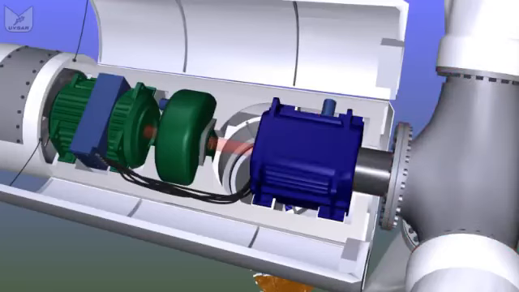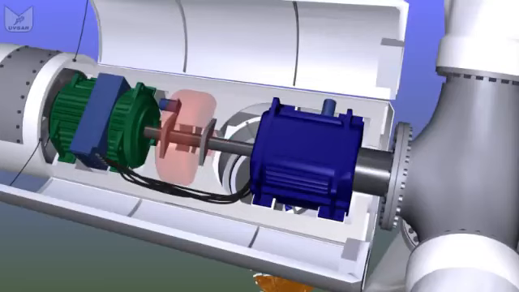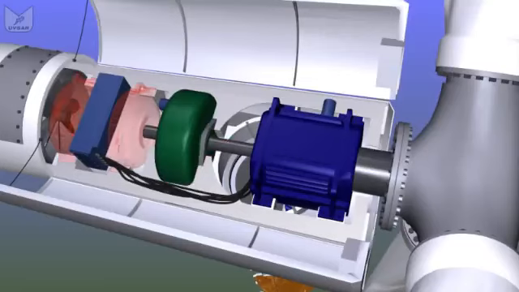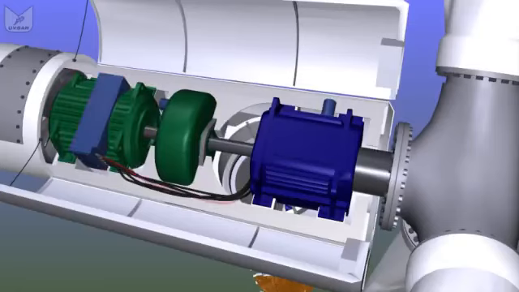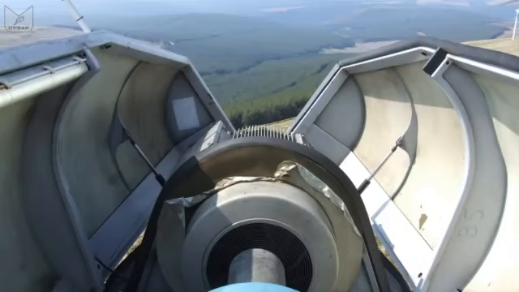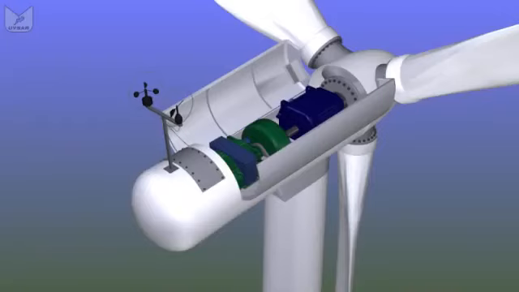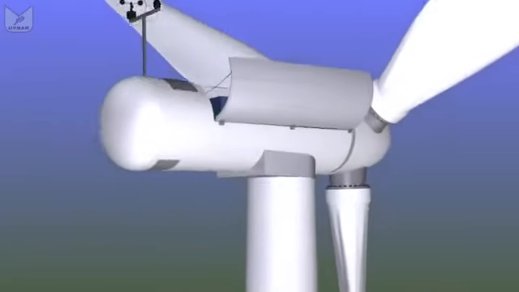Out of the back of the hub we have a shaft which leads into the gearbox, then a high-speed shaft through a brake into a generator, and that generator then supplies the electrical power, as I say, at about 690 volts all the way back down the tower to the base. And right at the back we have a cooling fan, as we're generating 500,000 watts of energy inside the nacelle. Some of that is wasted as heat, and without an efficient cooling system there is the potential for the turbine to catch fire.